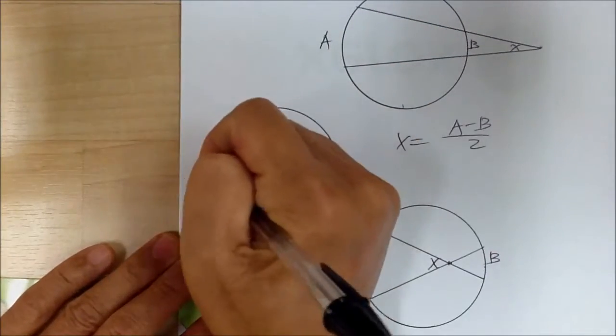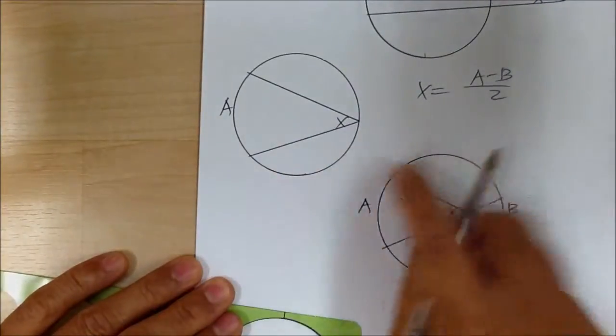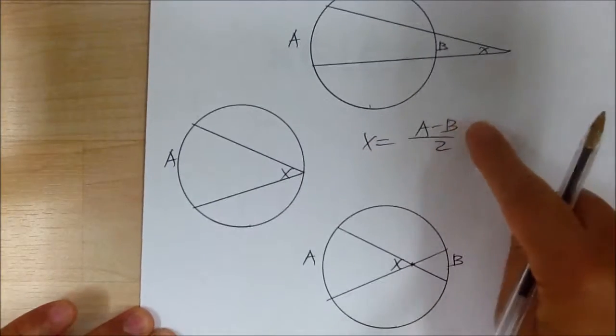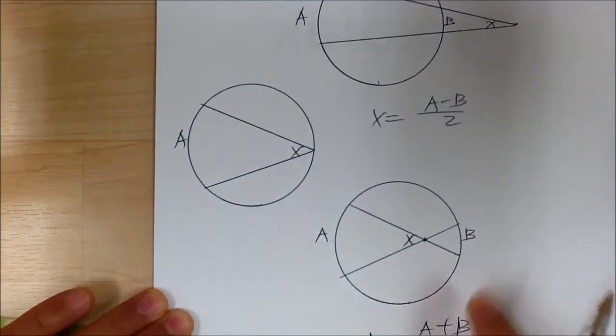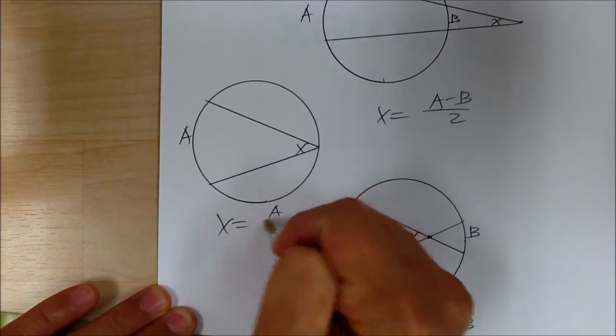So that's x and this is a, right? In this case, it doesn't matter because b is 0. It doesn't matter if you minus 0 or plus 0. So in this case, x equals a over 2.